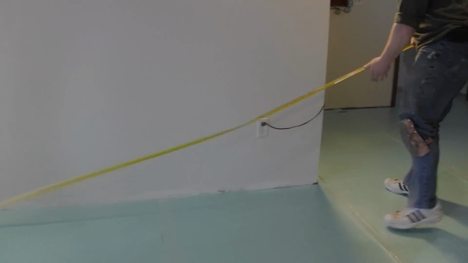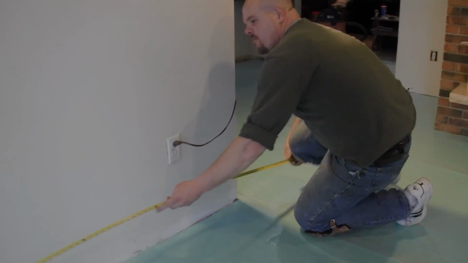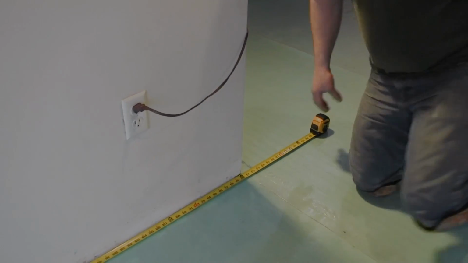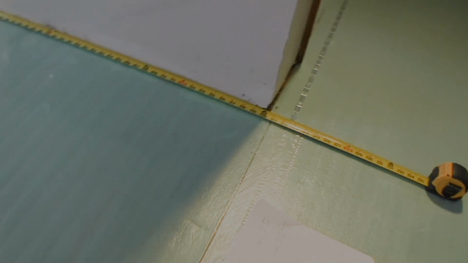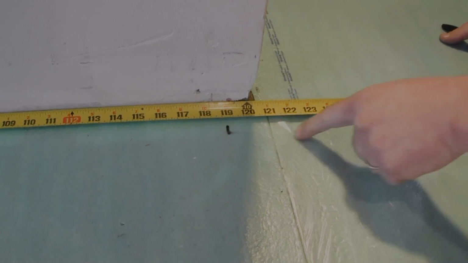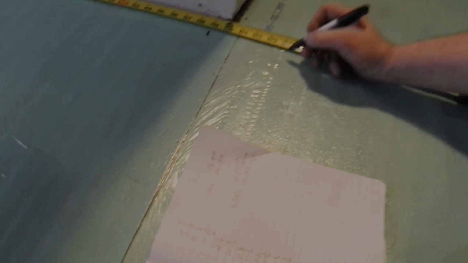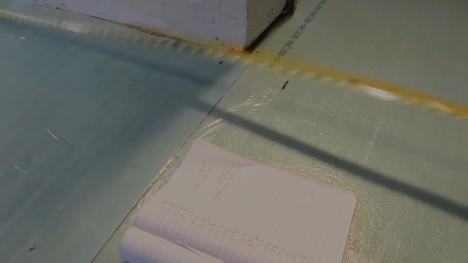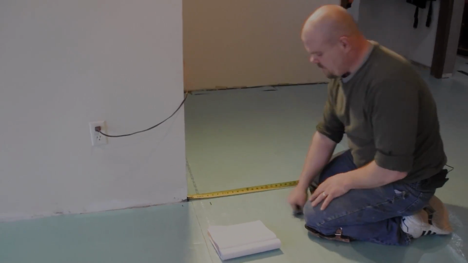I measure from this wall to the corner, and I come up with about 120 inches. I can go to my cheat sheet right away and see where 120 is. One of my planks ends at 118 15/16, and then I have another one that begins there and will end at 124 1/4. So I can make a mark right there. I already know that on this piece I'm going to have about a 4-inch plank.